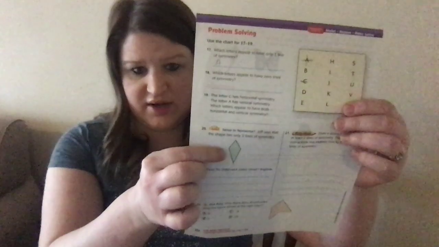Now I'm on number 20, so follow along on number 20. It says, Jeff says that the shape has only 2 lines of symmetry. They're talking about this shape here. Does his statement make sense? You're going to write yes or no, and then it says to explain. So does that shape only have 2 lines of symmetry? Yes or no, and then tell me why.